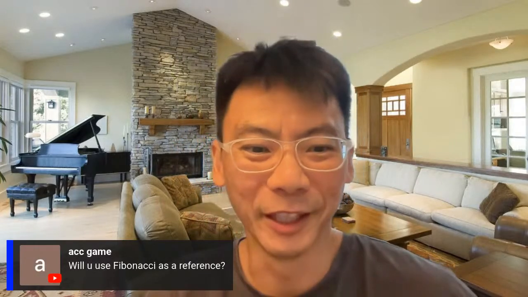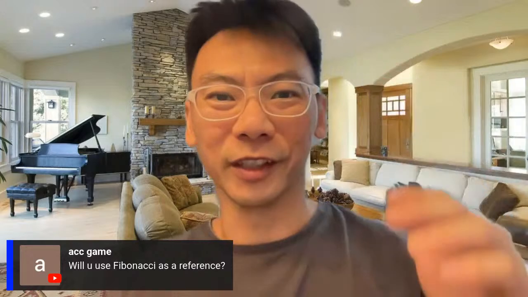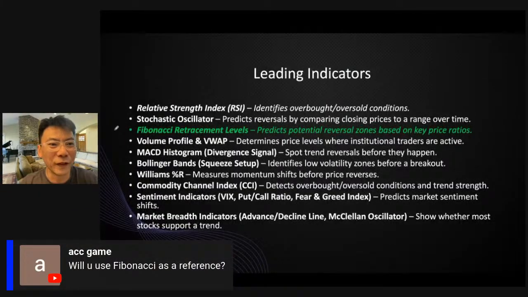Now, actually, the last part I'm coming to, someone is asking, will you use Fibonacci? I love Fibonacci. Okay, so let me show you this. What is Fibonacci? Okay, I've met another Fibo fan. Another thing is called Fibonacci retracement levels. It predicts. When we say predict, it means that if it's overbought, I predict that it will actually go up. If it's oversold, I predict it will go down. So it's predictive. Fibonacci is a crazy thing.